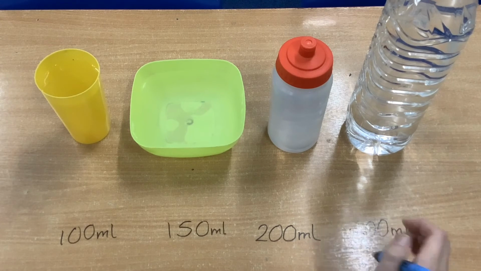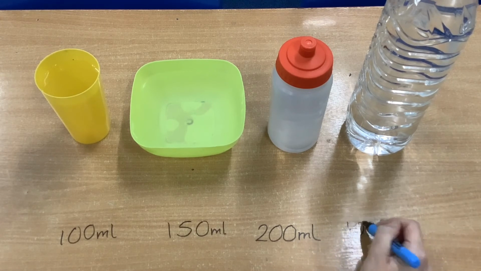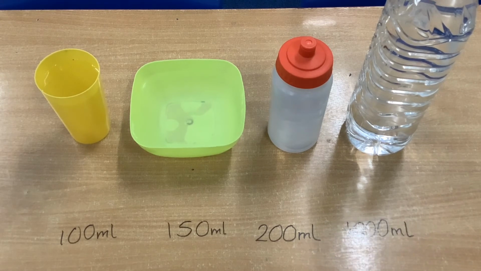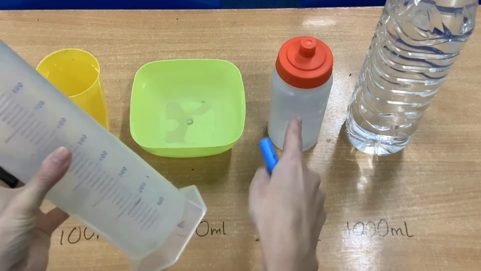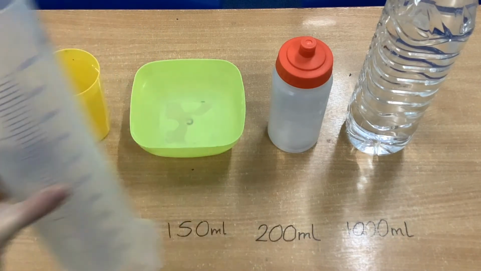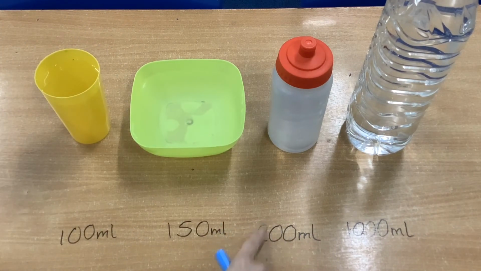I'm going to have to get some special stuff to clean the table. I'm going to change that to 1,000. And 200, that looks quite low for that one, doesn't it? Let's change that one to 300. So I've just tried to make my estimates a bit more sensible because I wasn't happy with them.